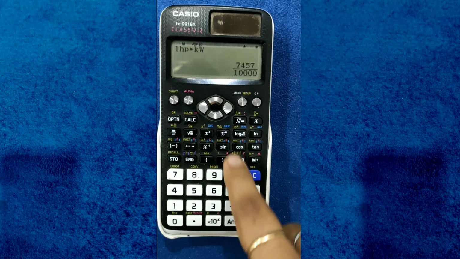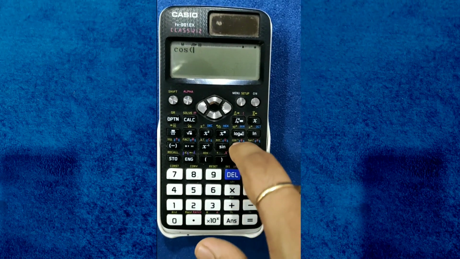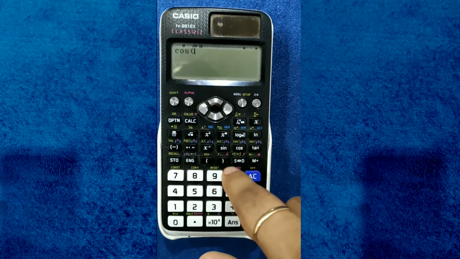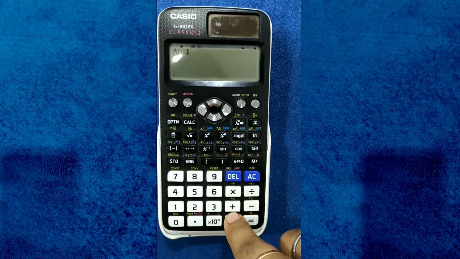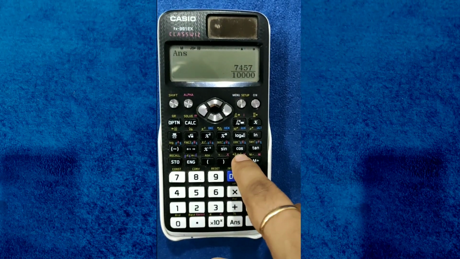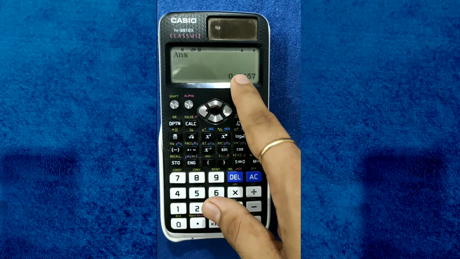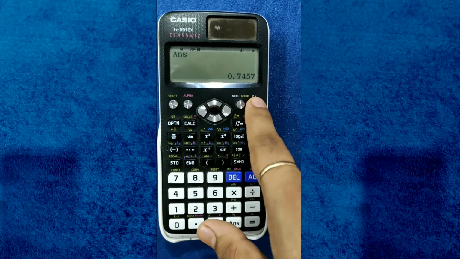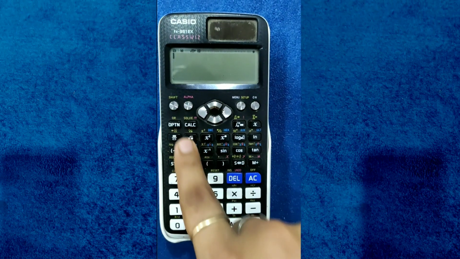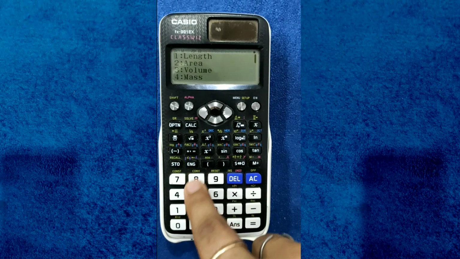Define HP and you will get 1 HP. Just press Ans and equal and you'll get your 1 HP in kilowatt. It's 0.7457. Let's go with reverse.